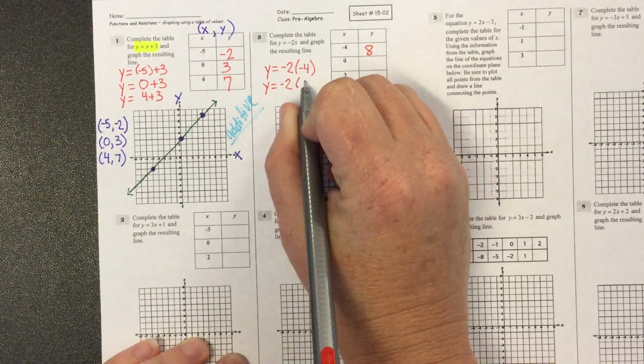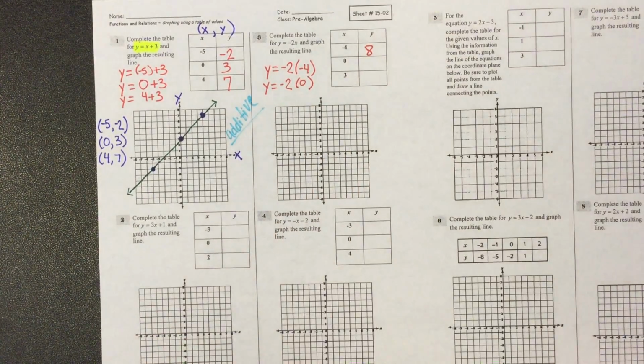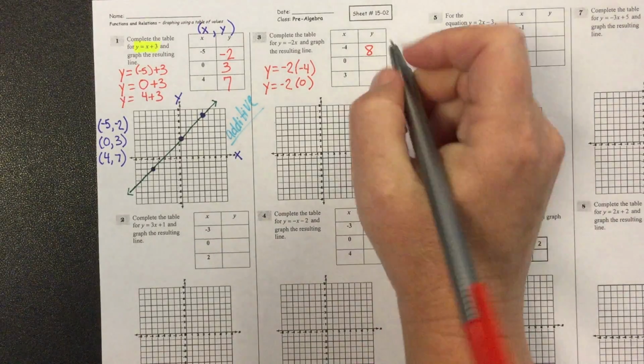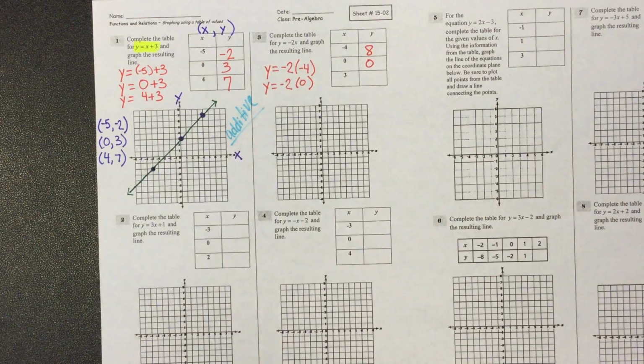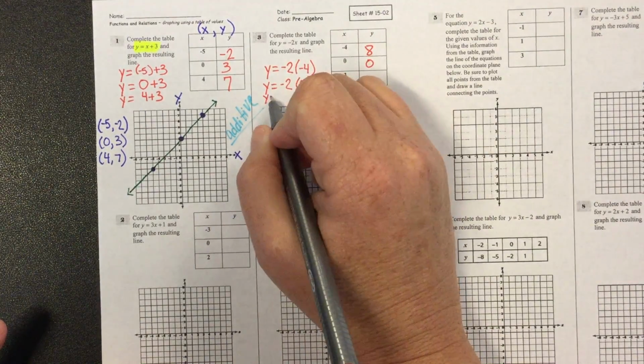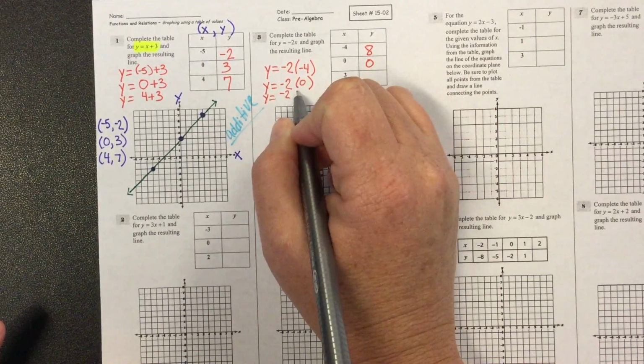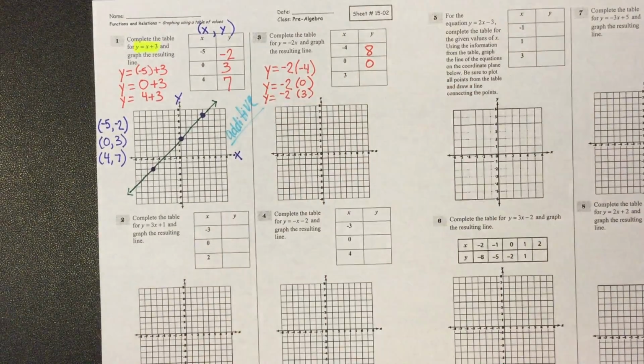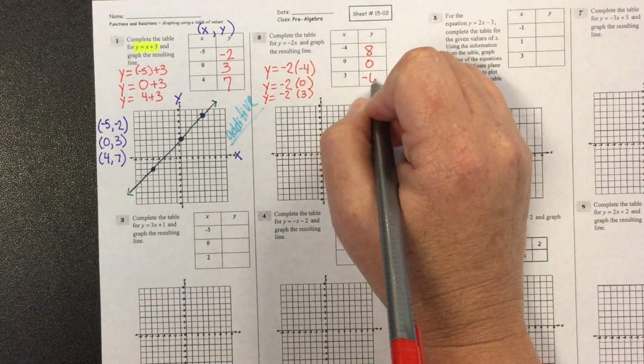I'm going to input a 0. And McKenna, negative 2 times 0 is? Anytime you multiply by a 0, you get? 0. Don't freeze up. It's okay. All right, my next one. I'm going to input my 3. And what is my output going to be, Clayton? Negative 6. Perfect.